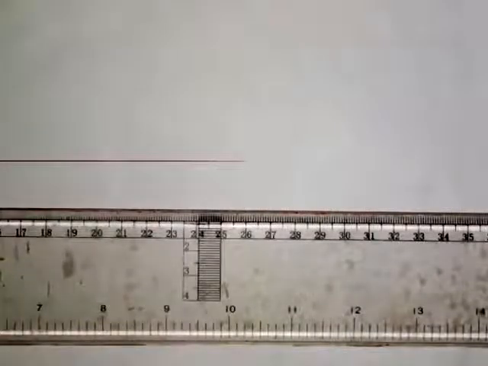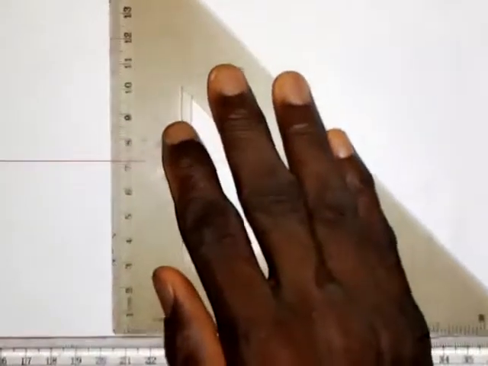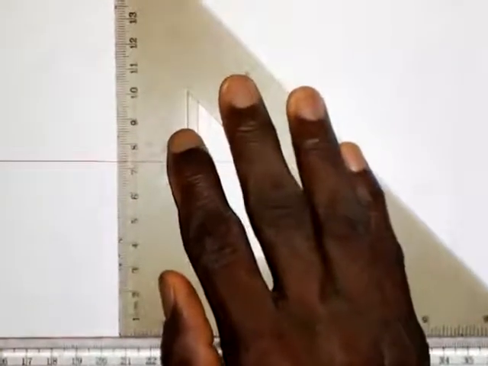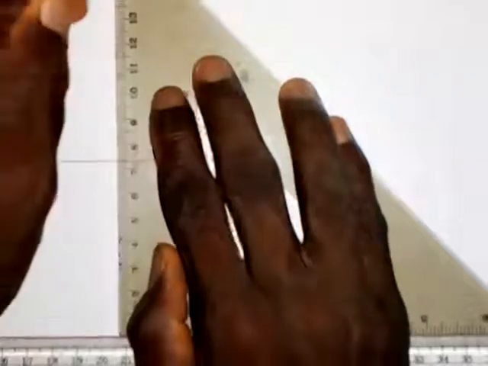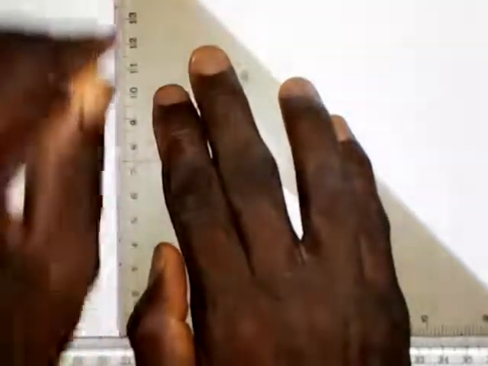After you have drawn the horizontal line, then you draw a vertical line here. So here you draw a vertical line.